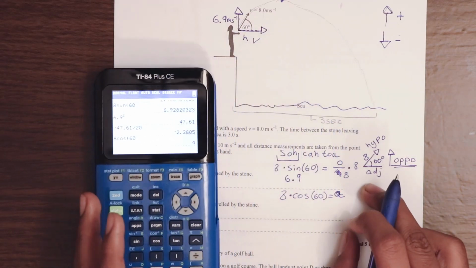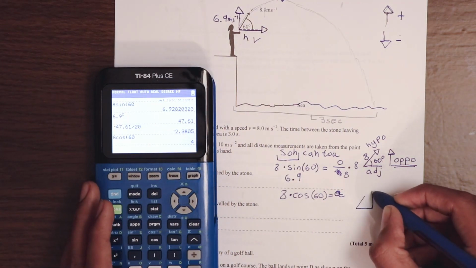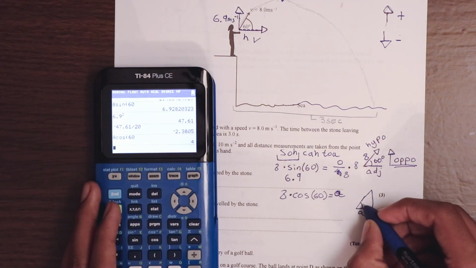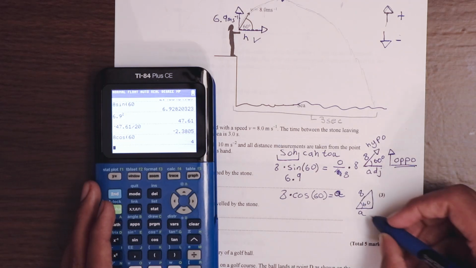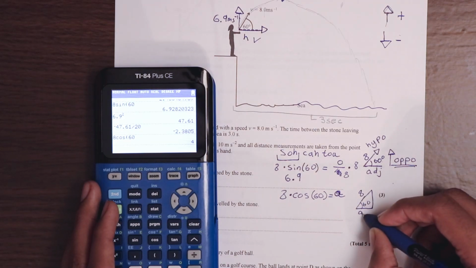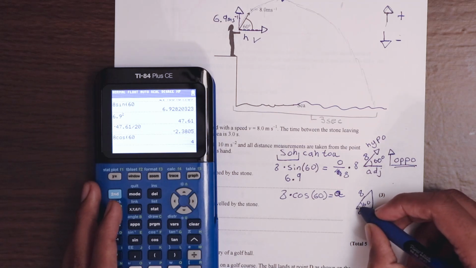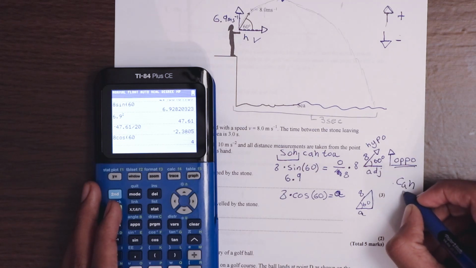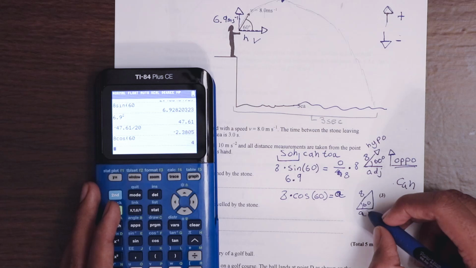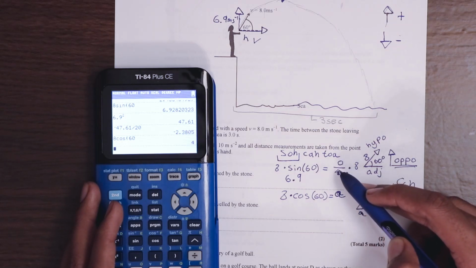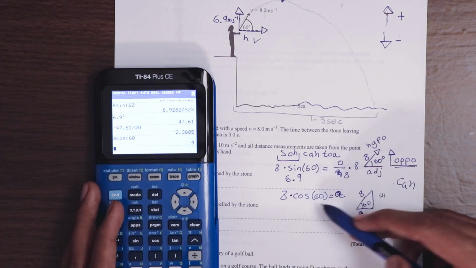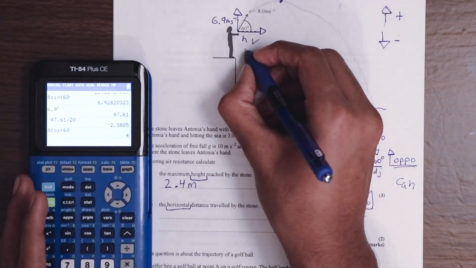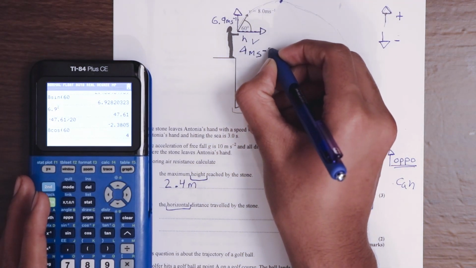Now, if you don't understand that, it's really simple. If you draw another triangle, this is the adjacent side, this is 60, we already know that this is 8. So we have to find the adjacent side in CAH. So it's just adjacent over hypotenuse, A over 8, just like this, A over 8 times 8, it's just 8 times the cosine of 60. Simple. So this equals 4. So here we know that it's 4 meters per second.